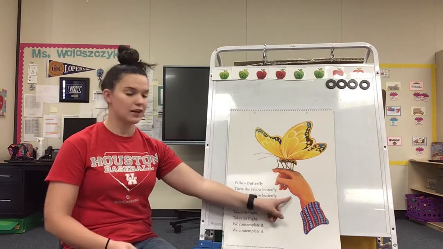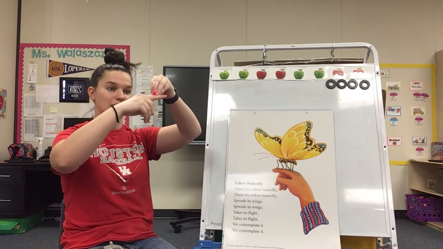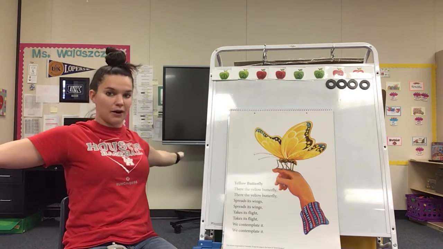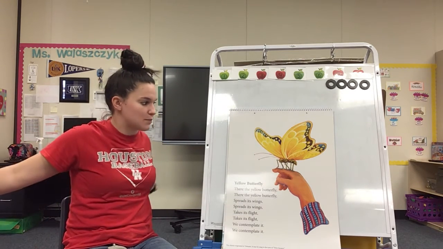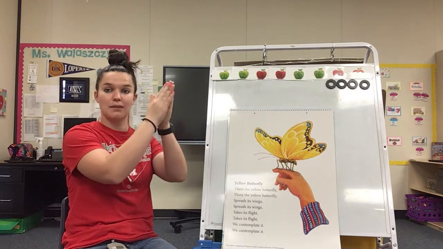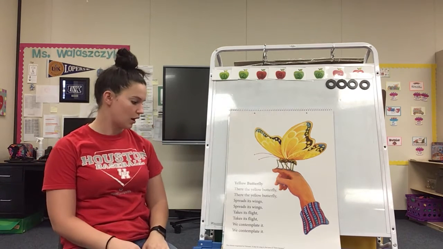Yeah, can you make your hand look like this? And I want you to pretend there's a little butterfly on your hand. And look at its wings. Its wings are spread apart a little bit. They're up, but they're spread apart. That means they're not touching. When you spread your wings out like a butterfly, you're making your wings go farther apart.